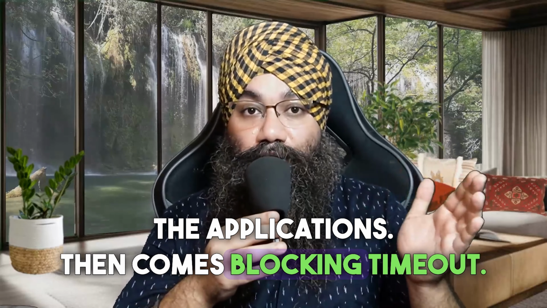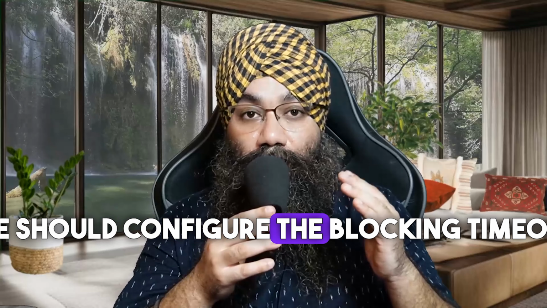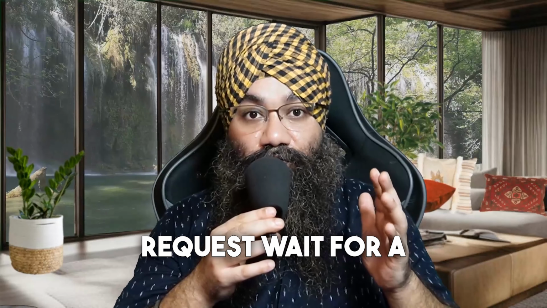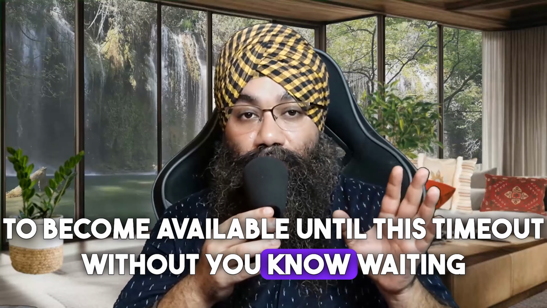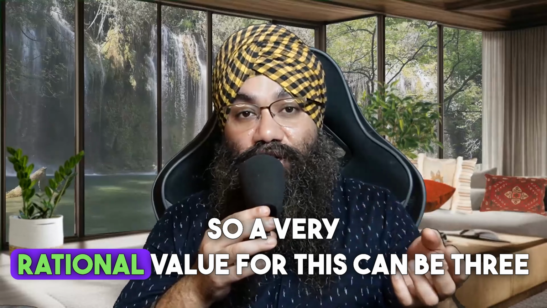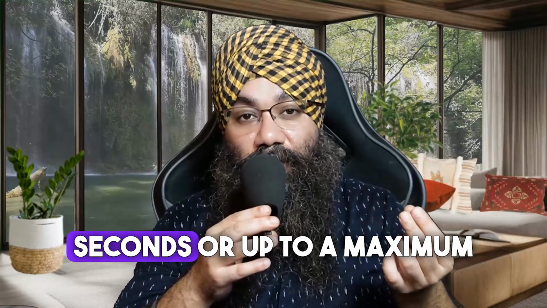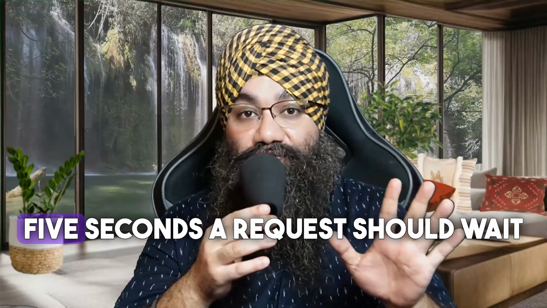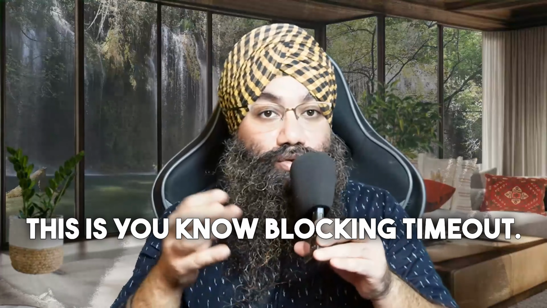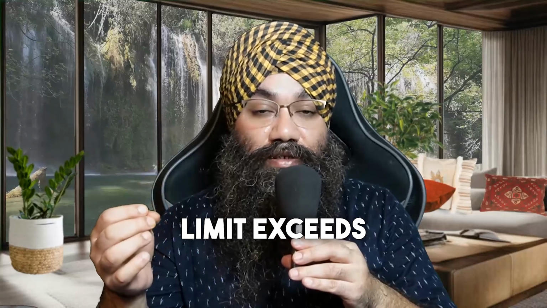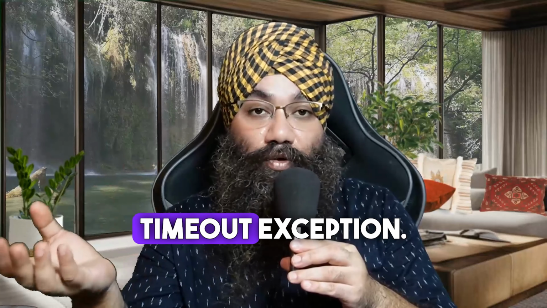Then comes blocking timeout. We should configure the blocking timeout in milliseconds so that the connection request waits for a connection to become available until this timeout, without waiting indefinitely. A very rational value for this can be 3 seconds or up to a maximum of 5 seconds. A request should wait for an actual connection. This is blocking timeout. If this time limit is exceeded, we will get a connection timeout exception.